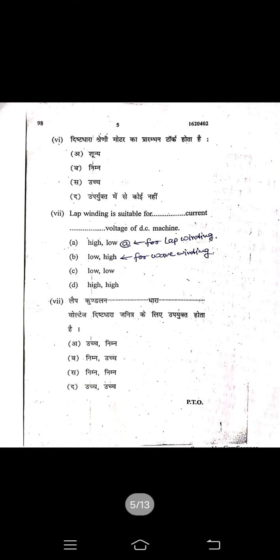For question 7, lap winding is suitable for. This is a repeated question. For lap winding the right answer will be option number A, high current and low voltage of a DC machine. Sometimes the question is changed to wave winding. For wave winding, low current and high voltage is the right answer. But in this question, lap winding is suitable for high current and low voltage. So option number A will be right for question 7.